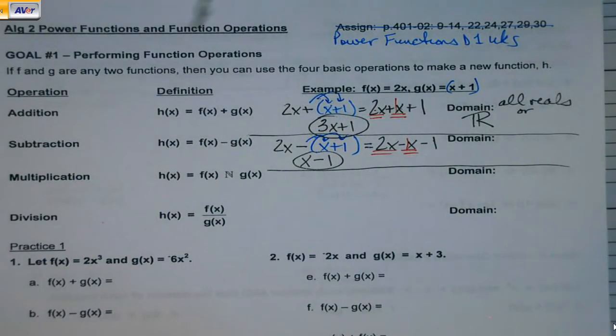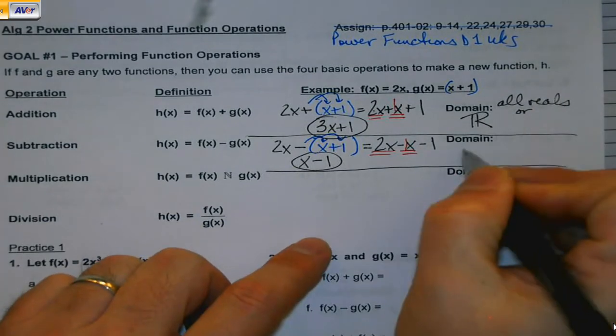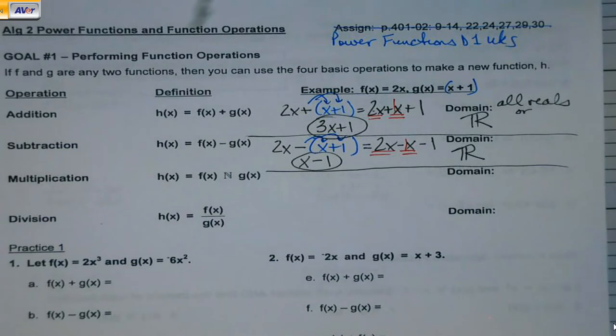But again, when it comes to my domain, all I've got to ask myself is there a number that I wouldn't be able to plug in for x and get an answer out in my calculator? No. I can plug in negatives, fractions, decimals, positives, it doesn't matter. So again, my domain would just be all reals. And again, write it out in words or put the little double barred R. Same thing.